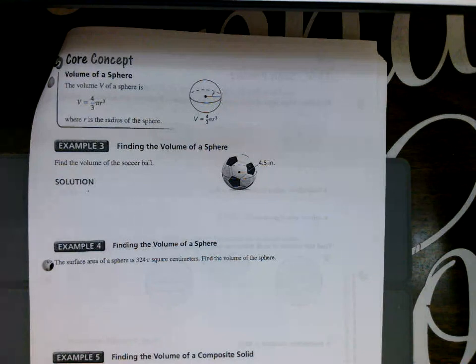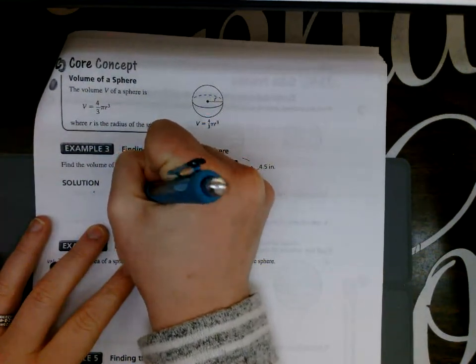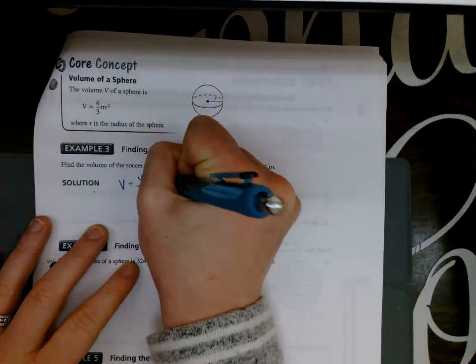So it's pretty easy whenever we're talking about anything that's cylindrical or round. If R is in the picture, we're always going to be talking about the radius. So the volume of a sphere is 4/3 pi r cubed, again, where r is the radius of the sphere. So in example 3, it says to find the volume of the soccer ball. So volume is equal to 4/3 pi r cubed.